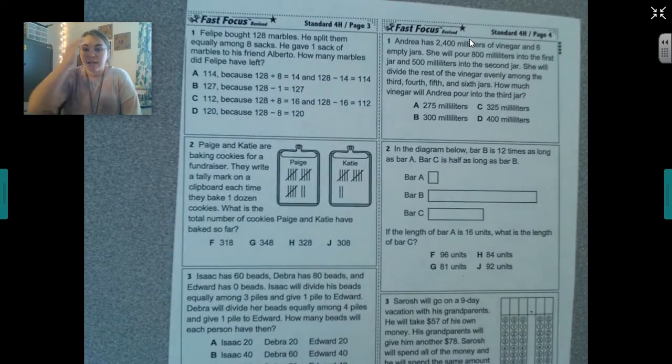All right, guys, so for your assignment today, it is a little bit more challenging than what we just did. It is another fast focus page, and your answer is going to be all about the remainder. So I really want you focusing on, what am I going to do? What is it asking for me? Do I need to drop the remainder? Do I need to add? Do I need to bring something? Do I need to forget it? Is the remainder the answer? Please, please, please think through it.